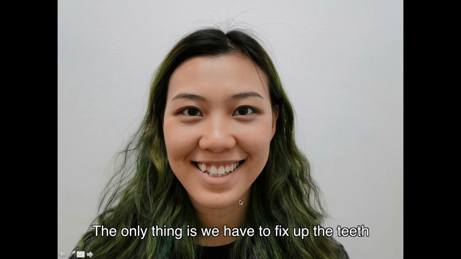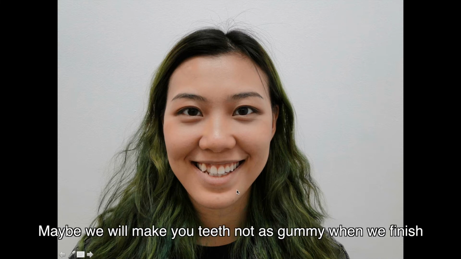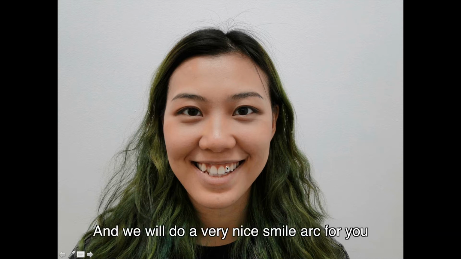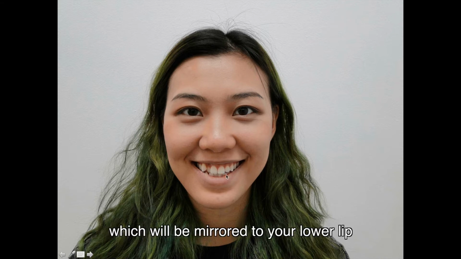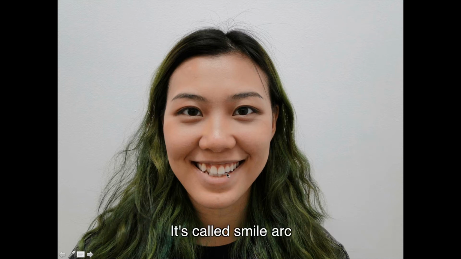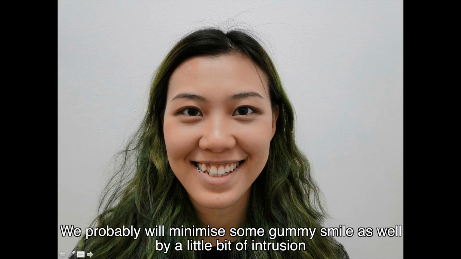Okay, next. Now this is how good you are. The only thing is we have to fix up the teeth. Maybe we make your teeth not as gummy when we finish. And we will do a very nice smile arch for you, which will be mirrored to your lower lip. This is called smile arc. We will produce a very nice smile arc. We probably will minimize some gummy smile as well by a little bit of intrusion.